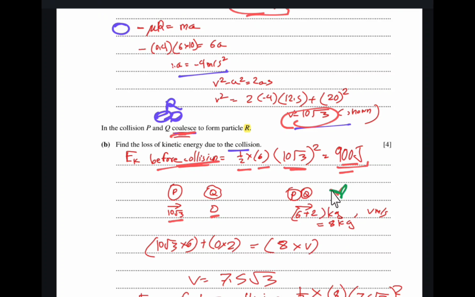To find the final speed, we know that momentum before collision is equal to the momentum after collision. So momentum before collision is mass into velocity of P, and Q is at rest, so its mass into velocity is 0, is equal to the final mass into velocity.